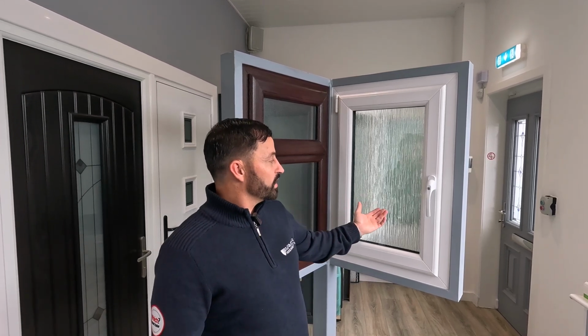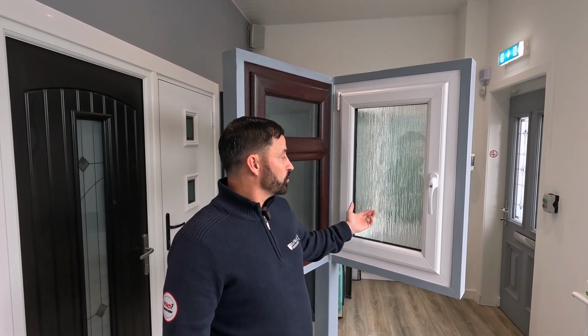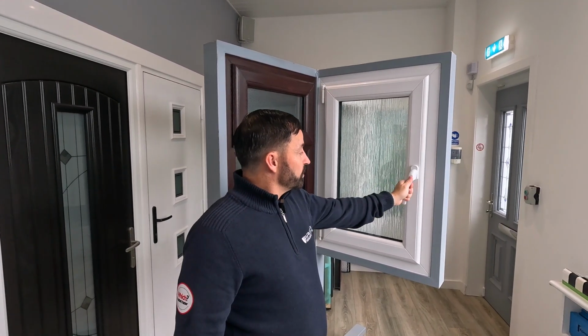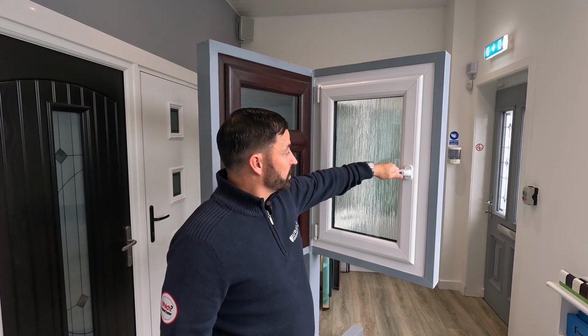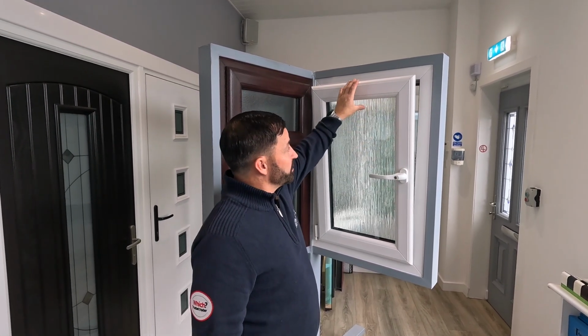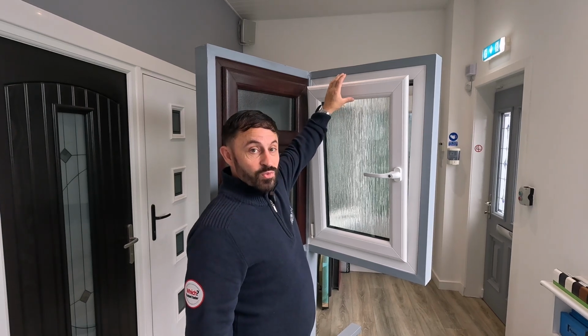Now let's talk about tilt and turn windows. This is a tilt and turn window here. Tilt and turn windows are very good, particularly when it's hard to access the external to clean. So let me show you how to operate them. If you have the handle at 90 degrees, it will pull in for easy ventilation. There is one bit of an issue with this. It can interfere with blinds.